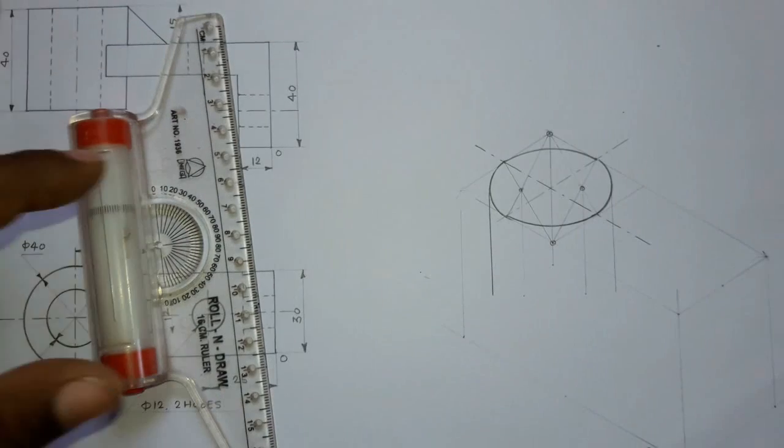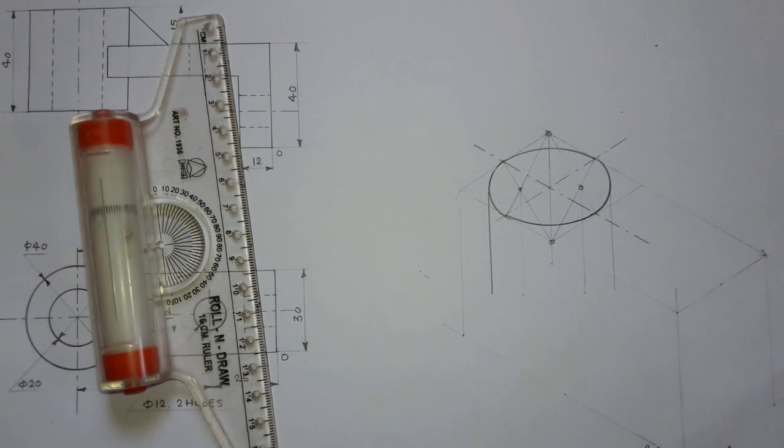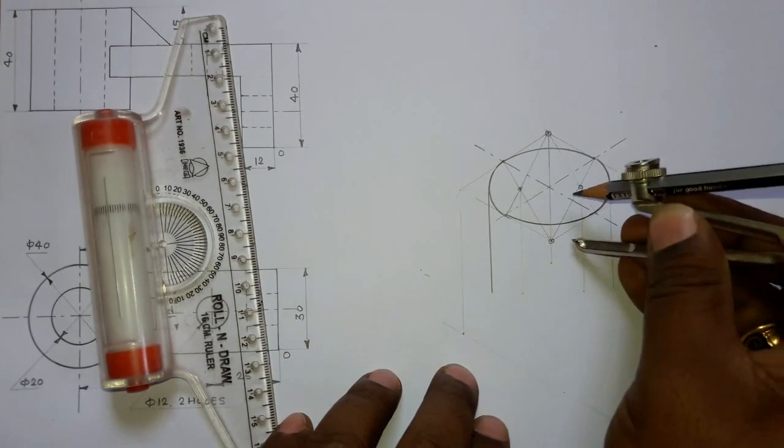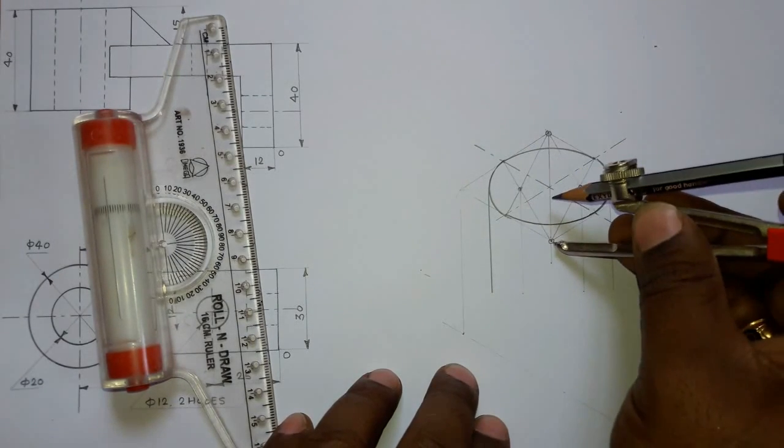Like this. Then using the same radii, this means this one radius or this one, both are same.